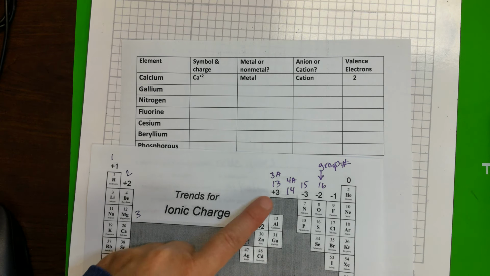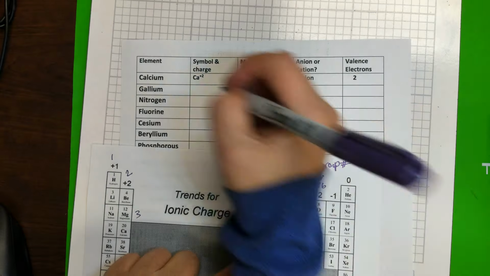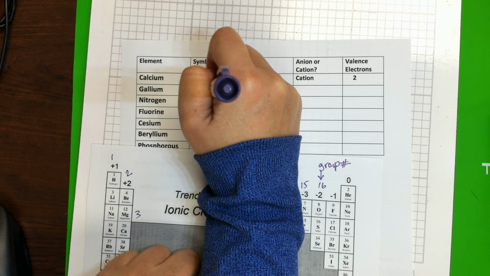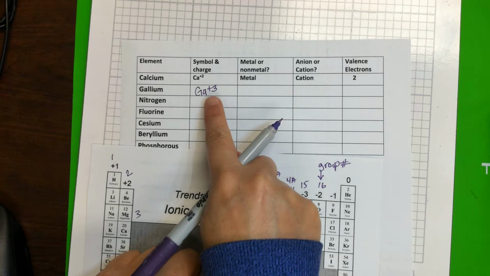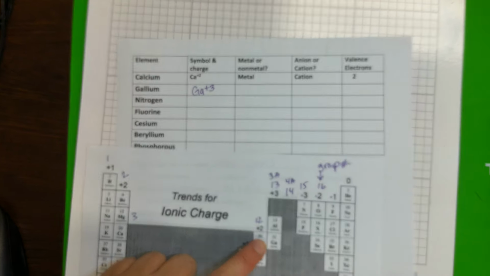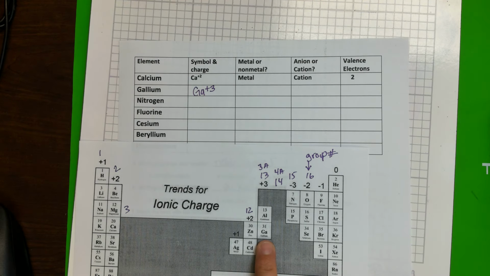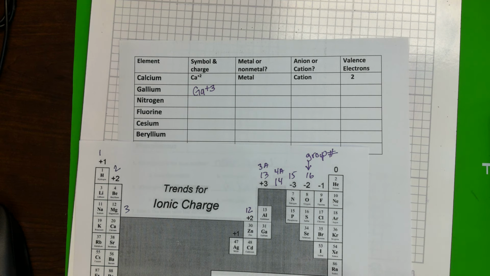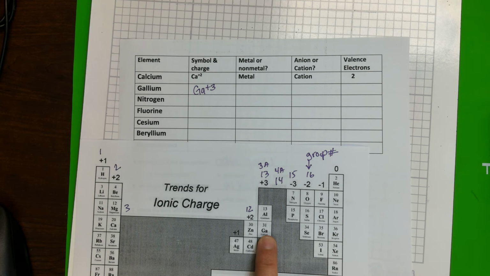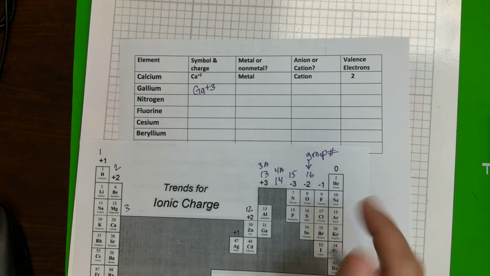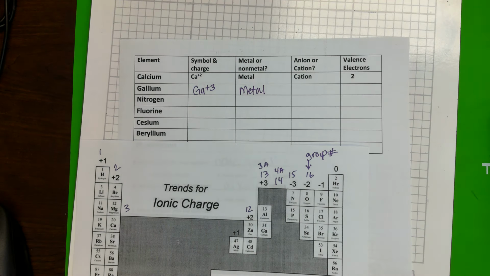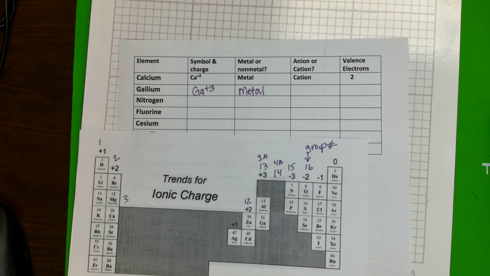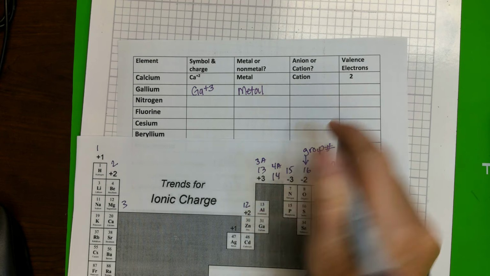So gallium will be +3, so it will be Ga +3. You don't have to write it as a superscript as long as you understand that it's a superscript. And this part right here, those are your metals. It is still a metal. This one's a positive, so it's a cation.